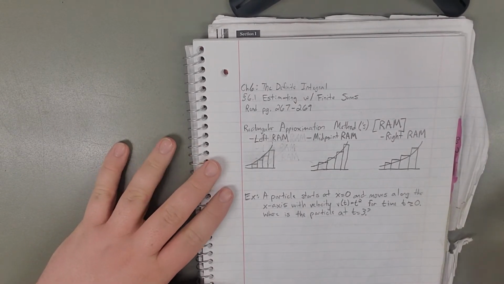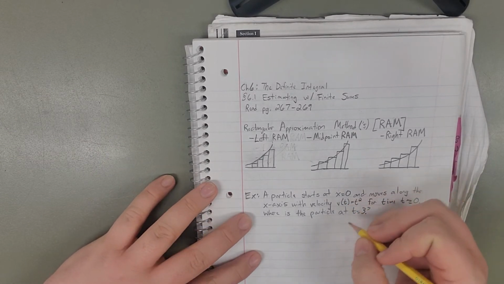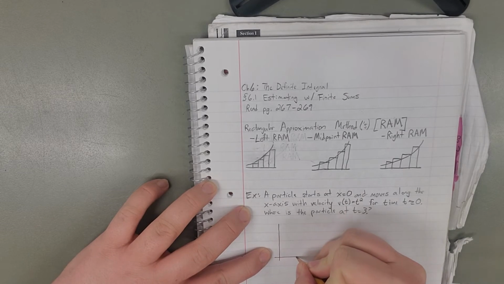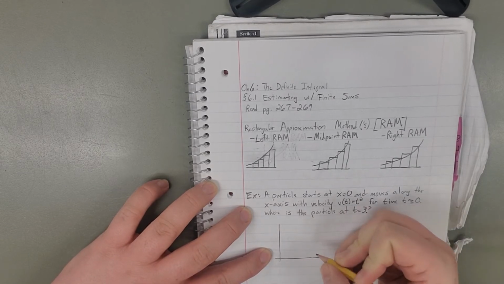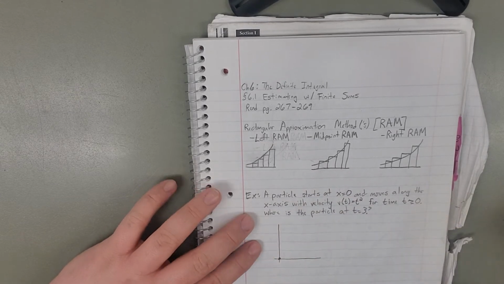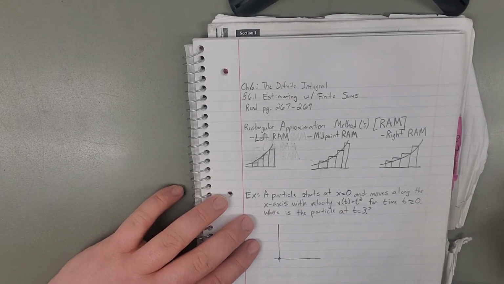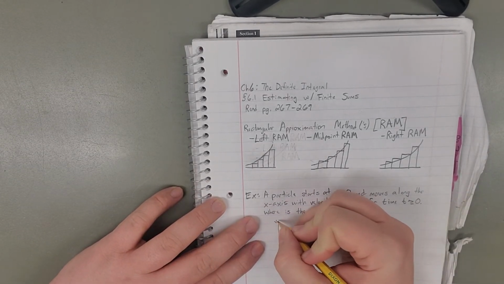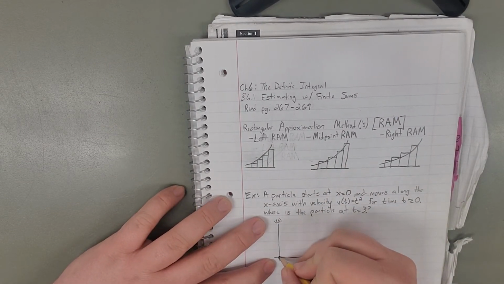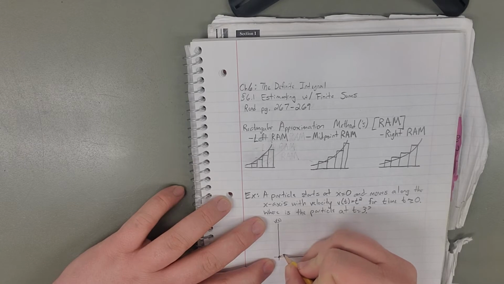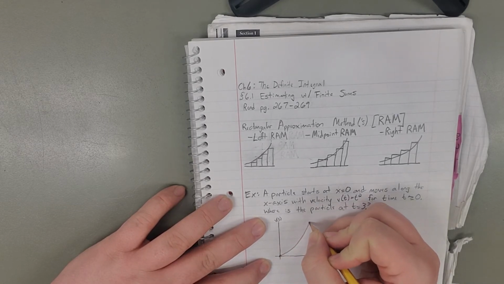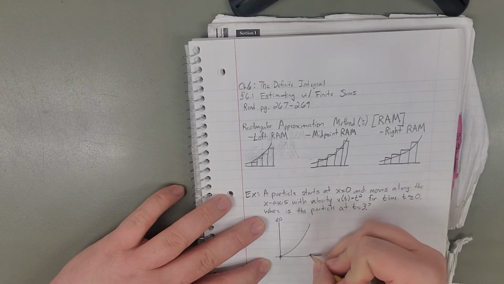We could graph this function, v of t equals t squared. If we were to graph that on a coordinate plane from t equals 0 to t equals 3, it's going to start at 0 because at 0, the velocity will be 0. It's a quadratic, so it's a parabola. We're just drawing the positive side of a quadratic function.